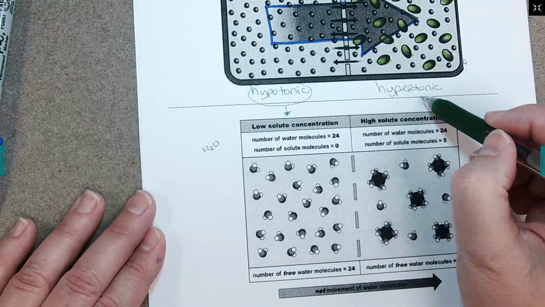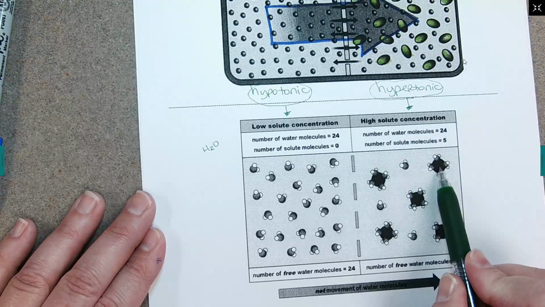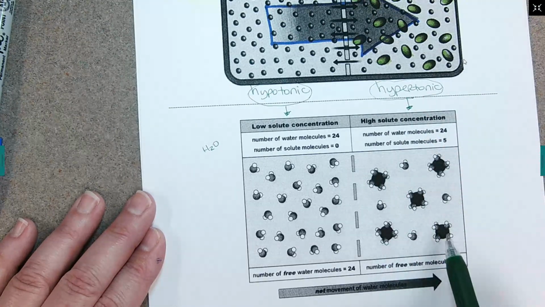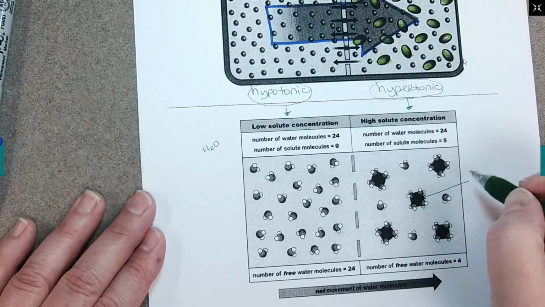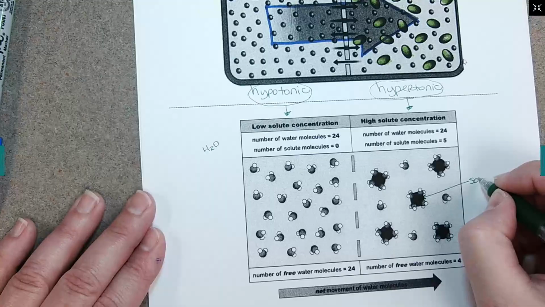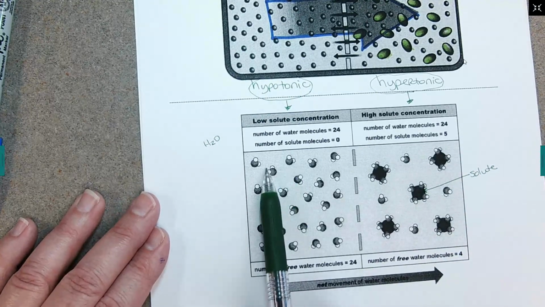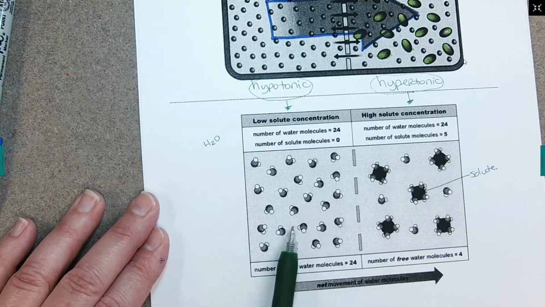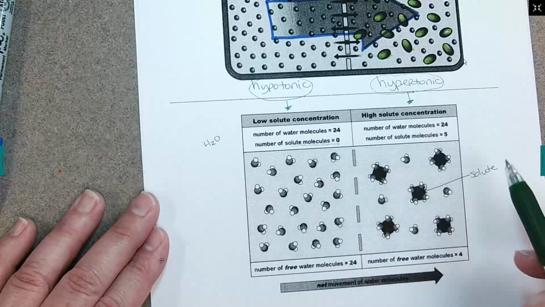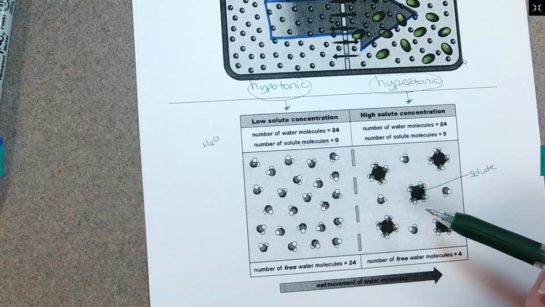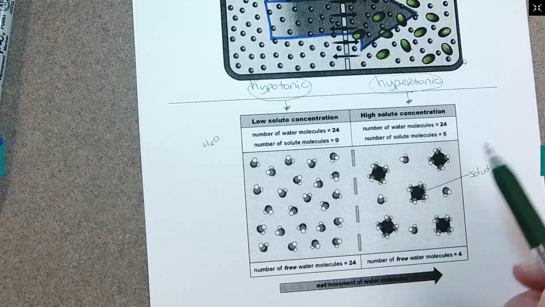This side, in comparison, is hypertonic, because you can see that this side you have these big, huge solute particles here. So these big, huge black spheres surrounded by water molecules, that is the solute, okay? And you can see that if you count the number of solute particles inside A, you don't have any. You have 0 solute particles. If you look at the number of solute particles inside B, you can see that you have 5 solute particles.